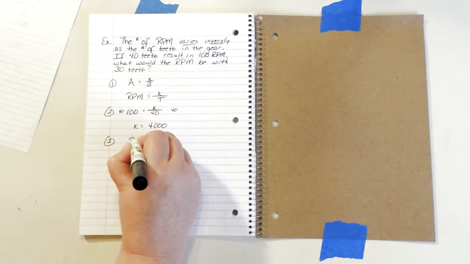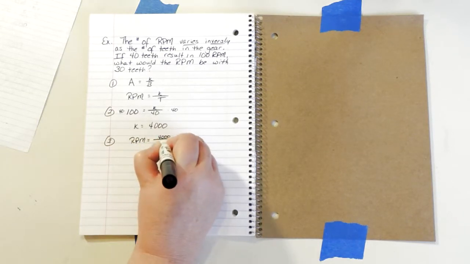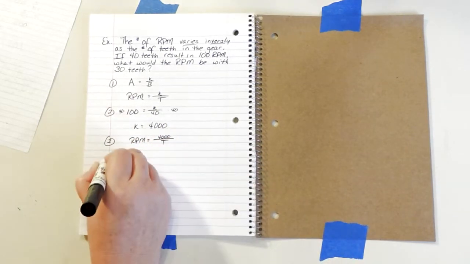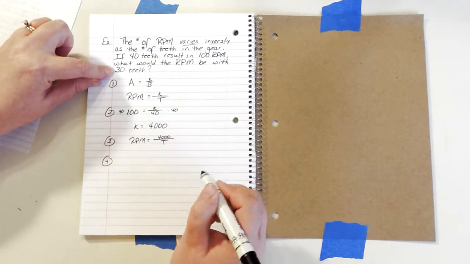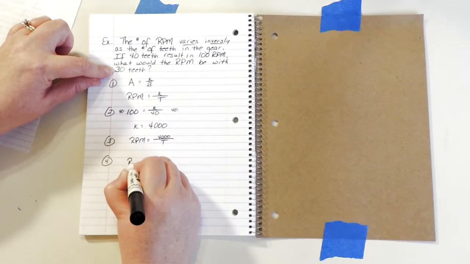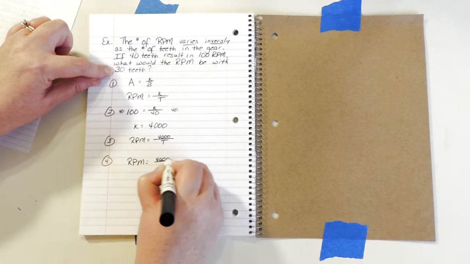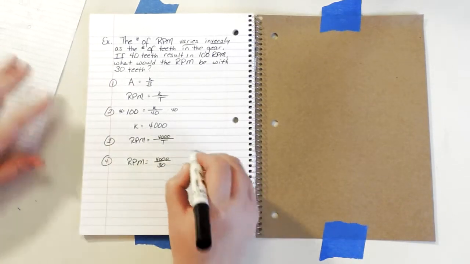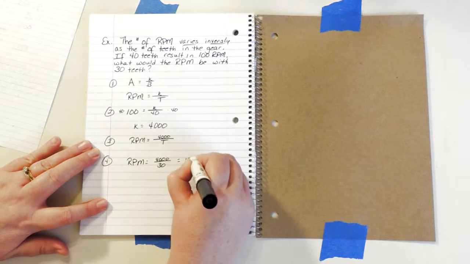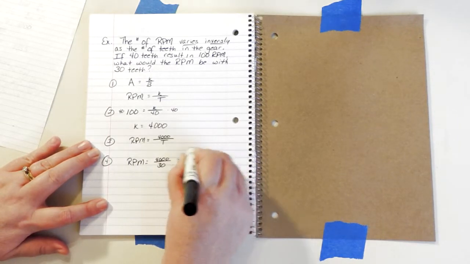So we have RPM equals 4,000 over T. And then we substitute. So we know that we have 30 teeth. So this will be RPM equals 4,000 over 30. And in this case, that equals 133 1/3 revolutions per minute.